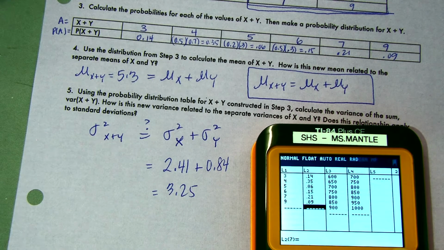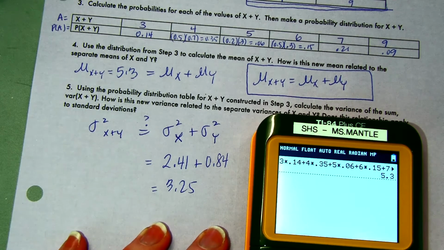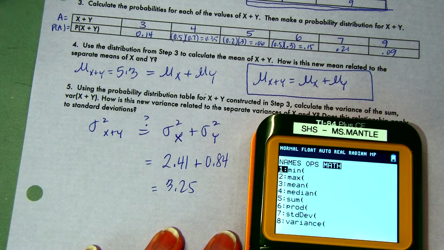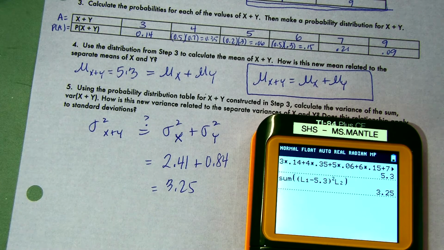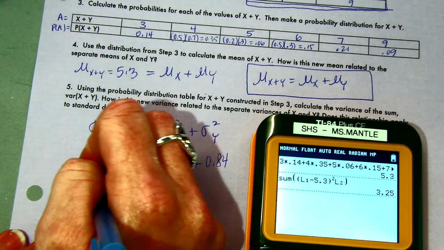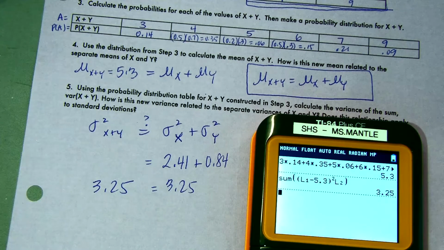The variance calculation is going to be the sum of the first column minus 5.3 quantity squared times the second column to get the variance. So this is another rule.